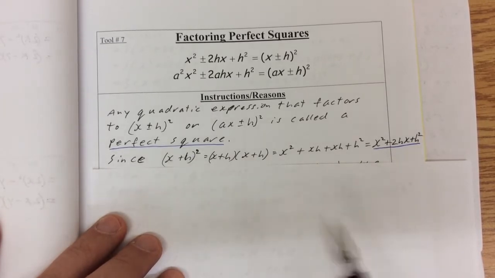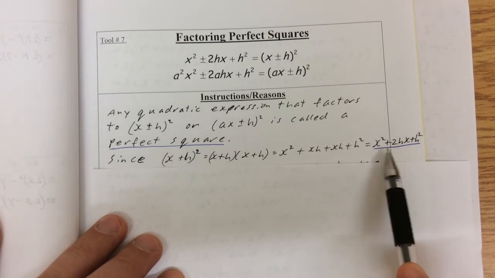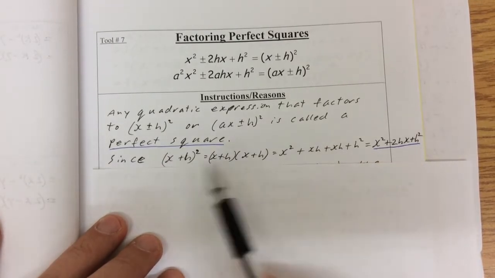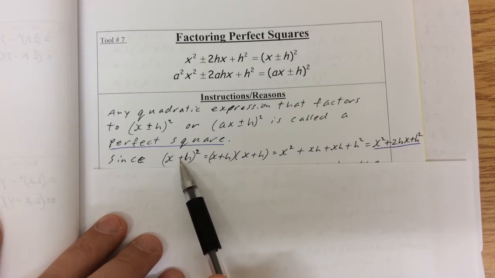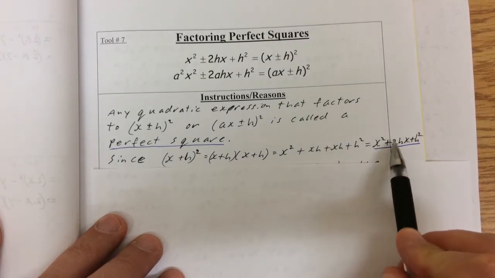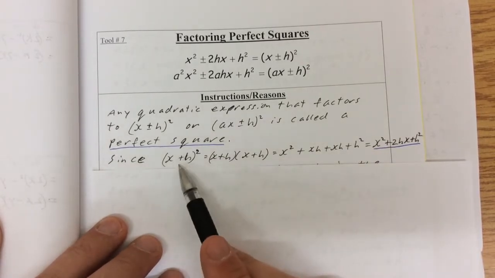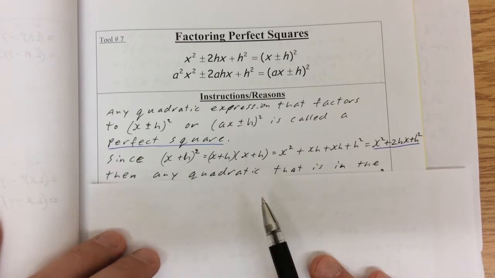So it's kind of like the difference of squares, except the middle term doesn't go away, it doubles. And there's no minus in there for this one. If that was a minus h here, instead of plus 2h, that would be minus 2h there. And you can check that by multiplying out x minus h squared.